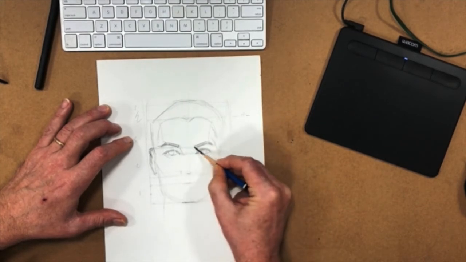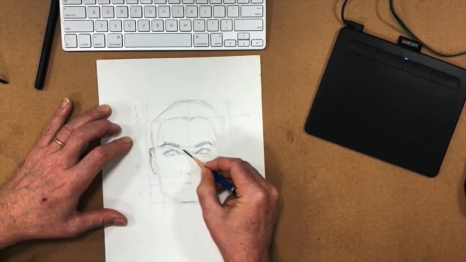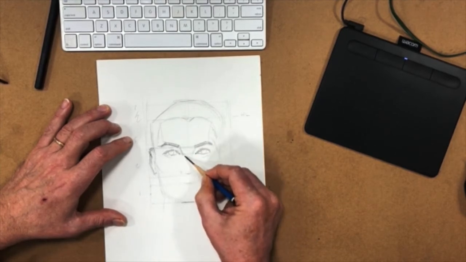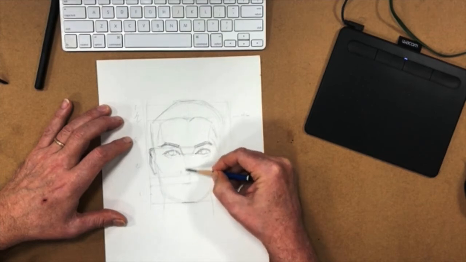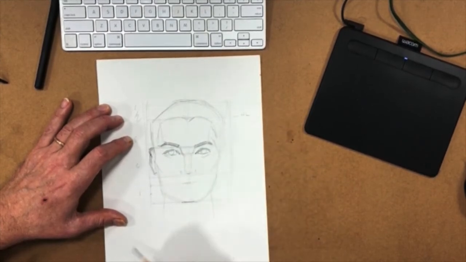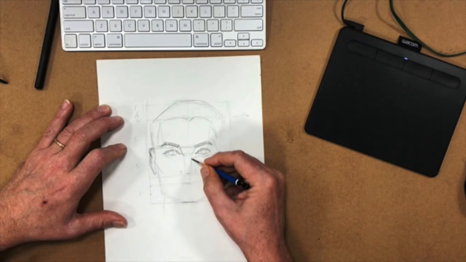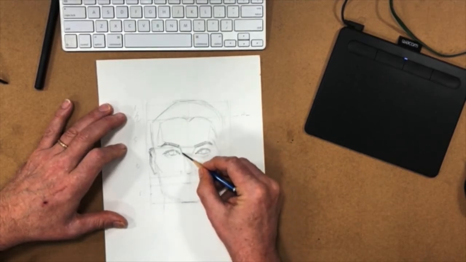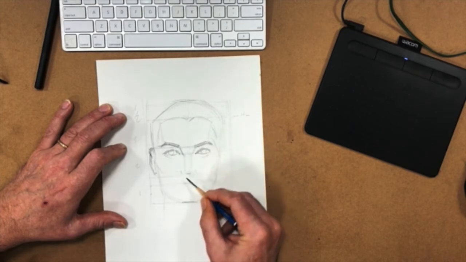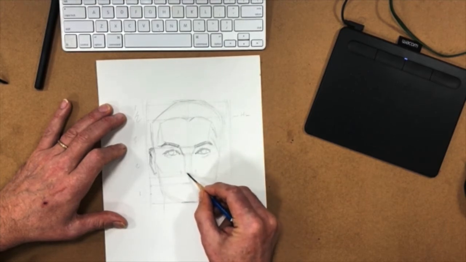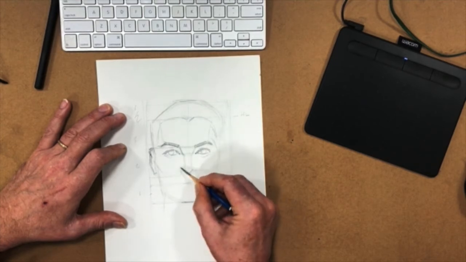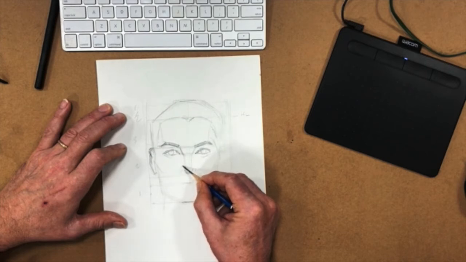Remember that keystone ridge right here. Very important. That's going to be the beginning of the bridge of the nose. Now, some people can be wider, thinner. It all depends on the person here. There's never any set rule. But for these purposes, we're trying to make an anatomically correct man here.